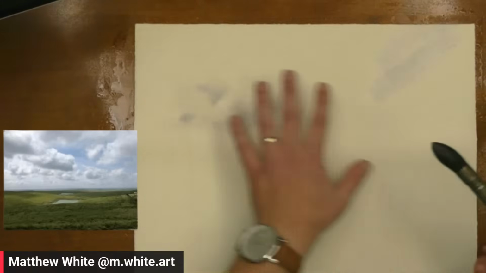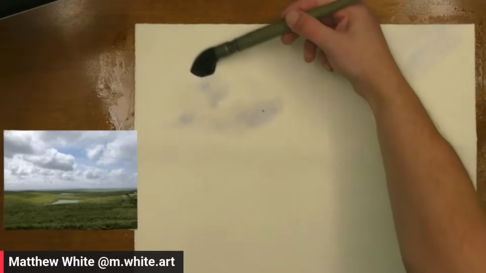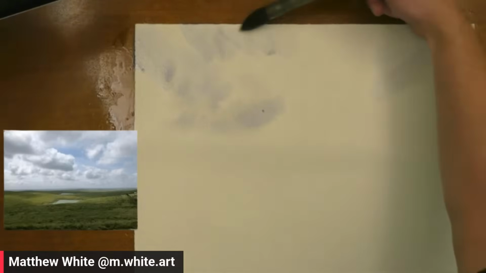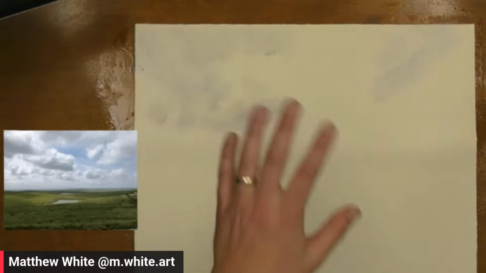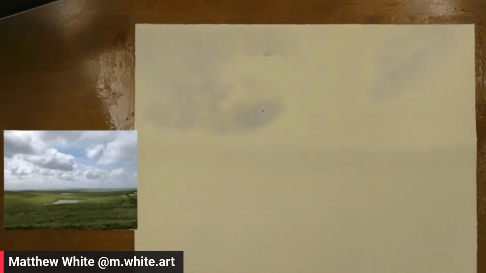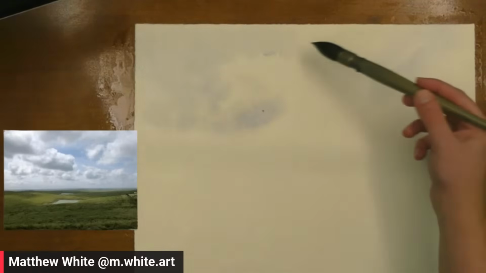So we're working wet into wet, softly laying in a little bit of value. And I like this process because it really looks like nothing until you build it up, build it up, and eventually you get a nice collection of clouds.